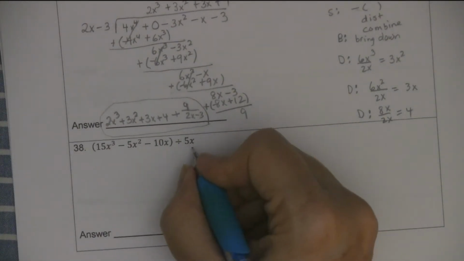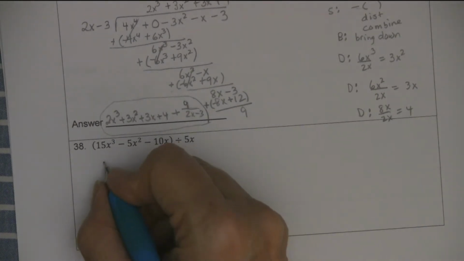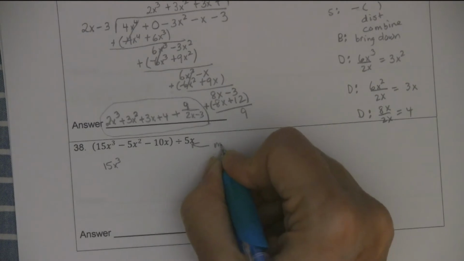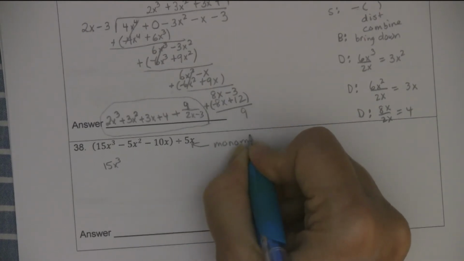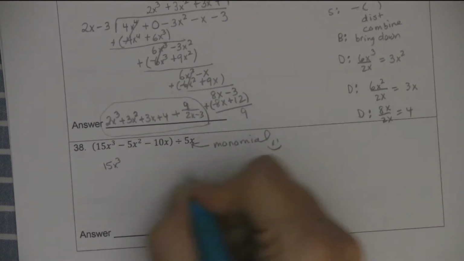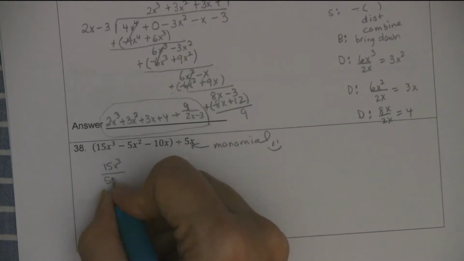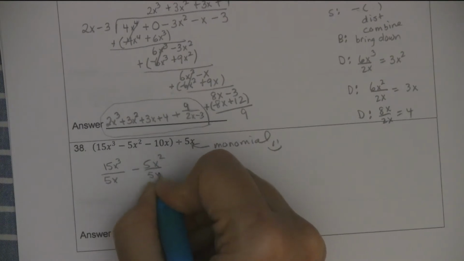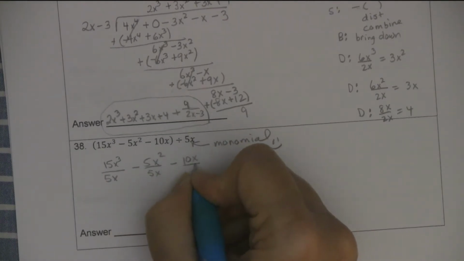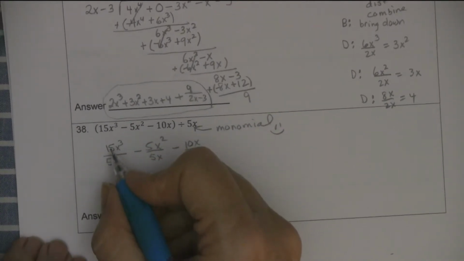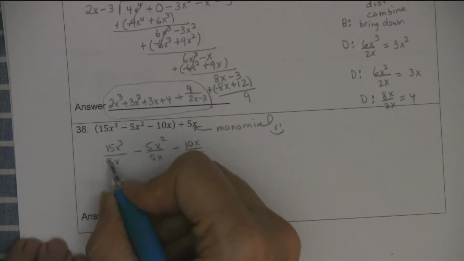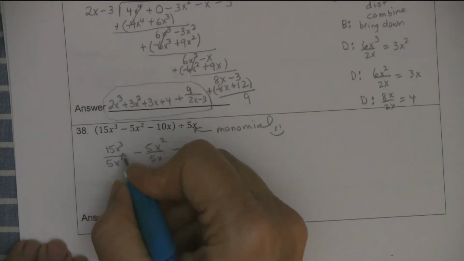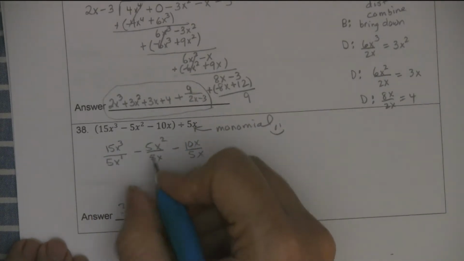Dividing by a monomial is actually easier. You just have to divide the pieces. So this is 15x to the third. So this is a monomial. So I don't have to use long division, and I'm going to be smiling about that. So all I have to do is divide this by 5x, divide the next piece by 5x, and divide the next piece by 5x. So 15 divided by 5 is 3, x to the, and then this is 3 take away 1 is 2.